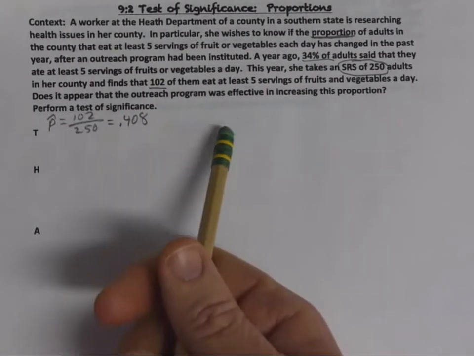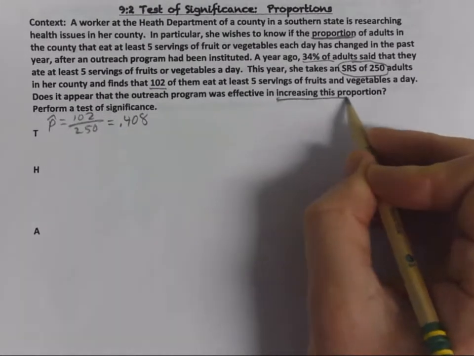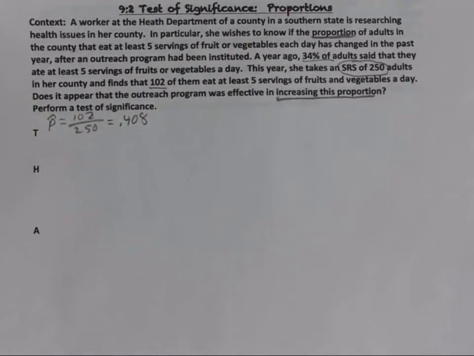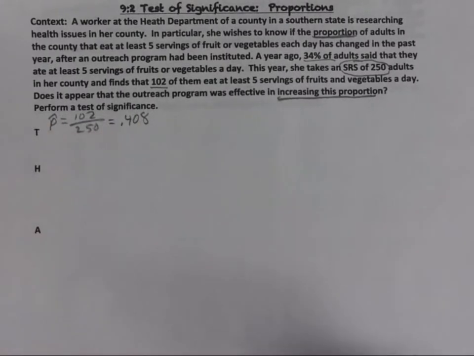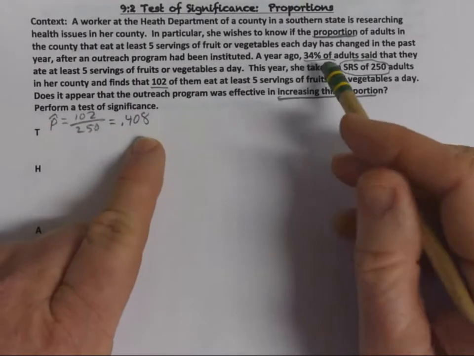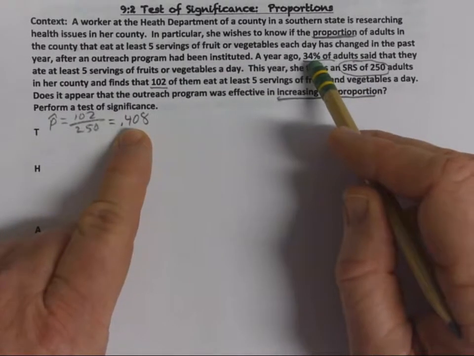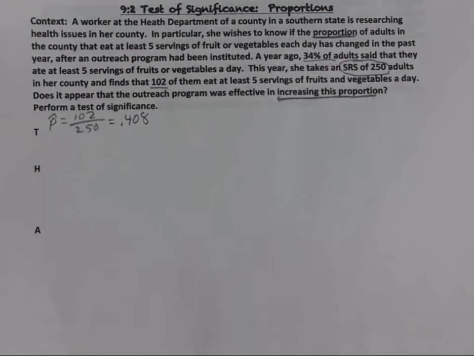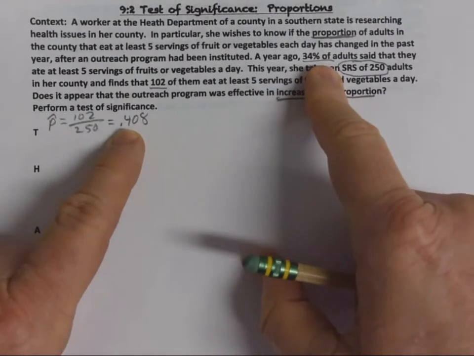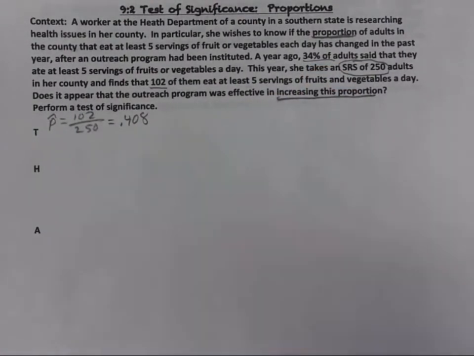Does it appear the outreach program was effective in increasing this proportion? So we are suspecting that it has increased. And so the premise of what is being asked here is, and it says perform a test of significance, otherwise known as a hypothesis test, is our sample shows 40.8%, whereas it was 34%. So the sample is certainly more, but is it statistically significantly more? Or is it plausible that that difference of 6.8% is due to sampling variability? So that is, in essence, the question we are going to try to answer here. And so we're asked to perform a test of significance.